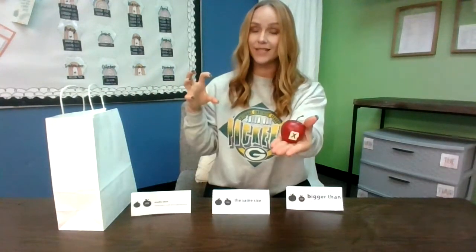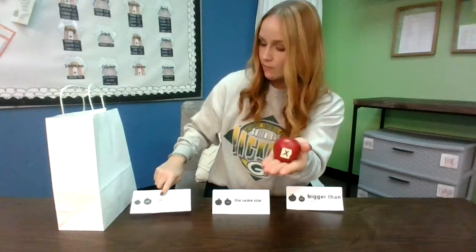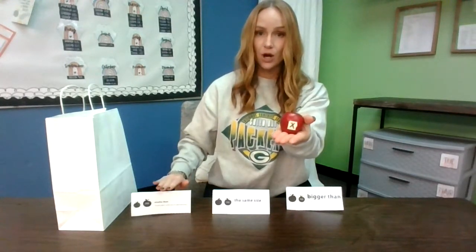We have 3 attributes when we are going to compare to this apple. So when I pull an object out, we have to decide when it's right next to our apple with the X, is it smaller than my special X apple? Is it the same size as my special X apple? Or is it bigger than my special X apple? These are the attributes: smaller than, the same size, or bigger than. We are talking about size, which is the attribute. Let's take a look, my friends.